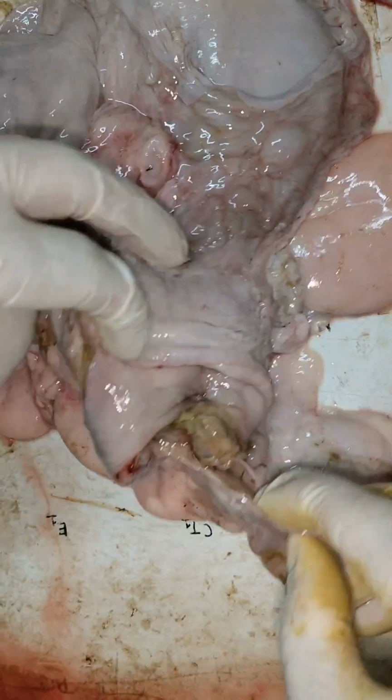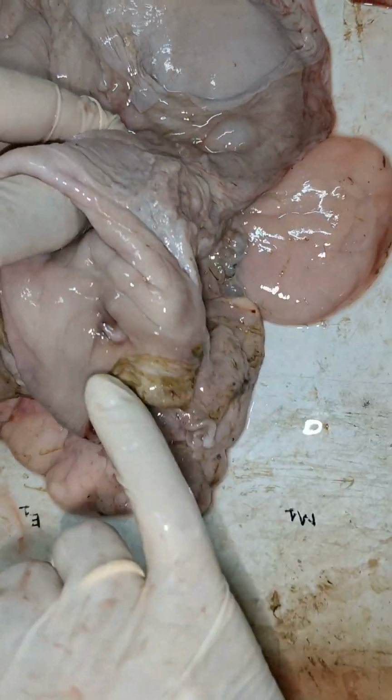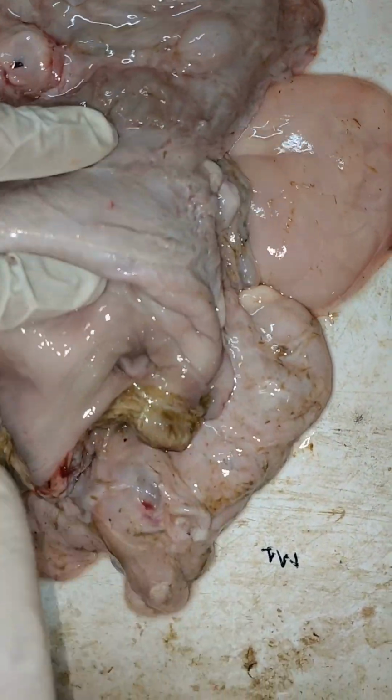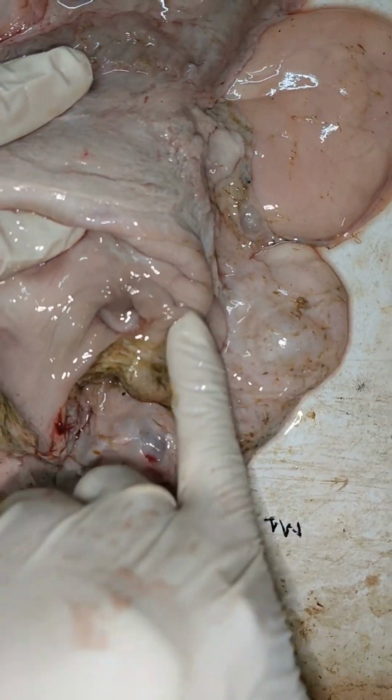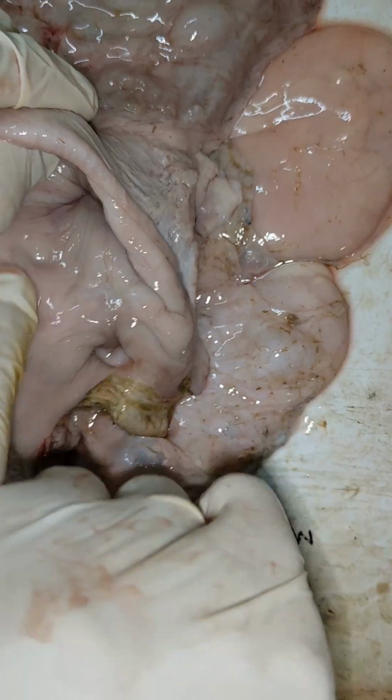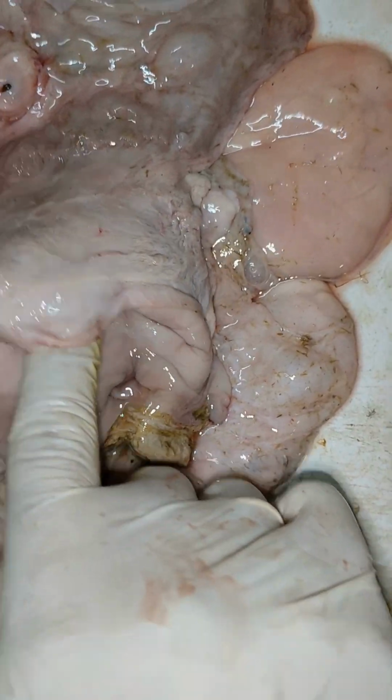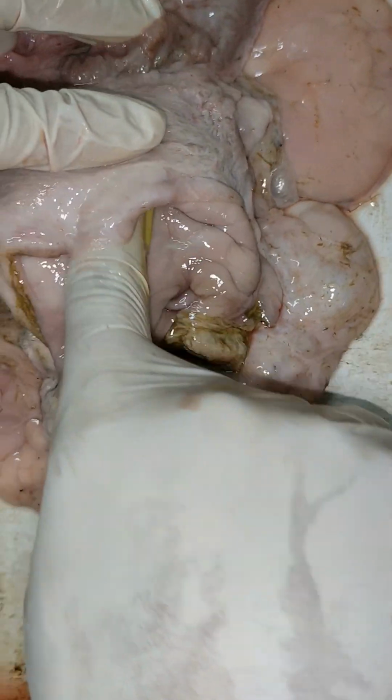Now coming to the external genitalia. This is the external genitalia. These are the vulval lips. This is one side, this is the other side of the vulval lips. This is the vagina. This is the vulval opening.